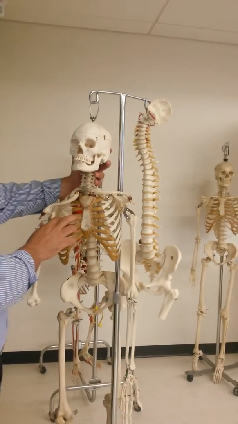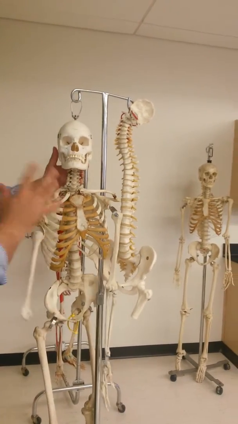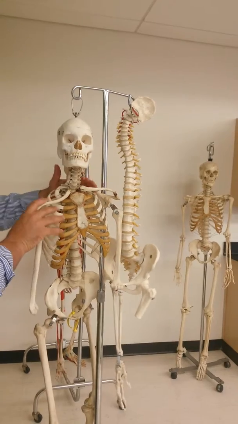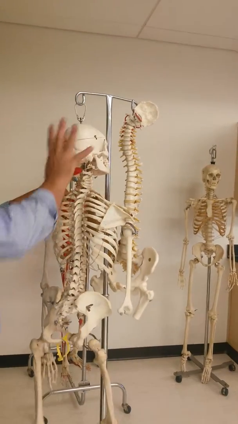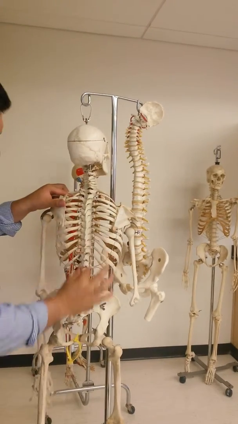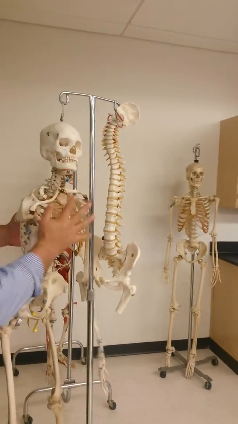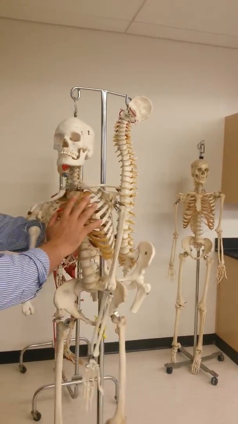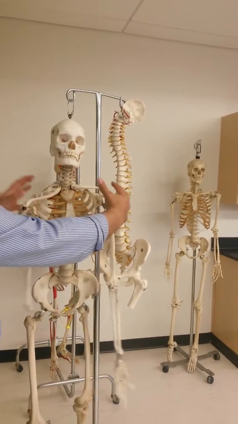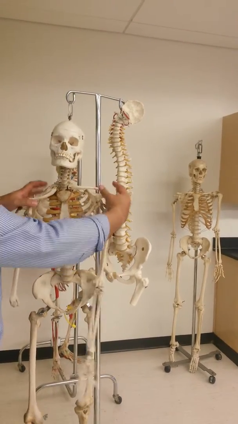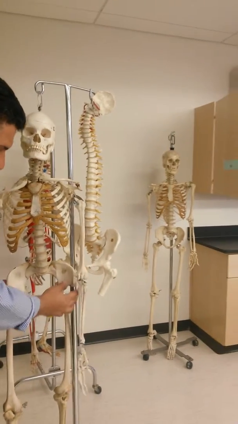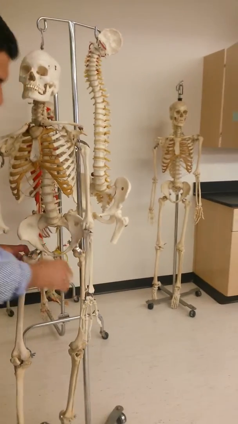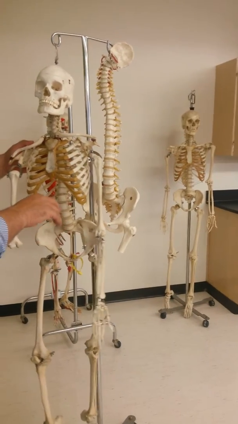So we're talking about the skeleton, and the skeleton consists of two parts, the axial skeleton and the appendicular skeleton. The axial skeleton is everything in the axis, like the skull, the vertebral column, and the thoracic cage. This is called the axial skeleton. The appendicular skeleton is anything that's appended to the axis. So like this is the shoulder girdle, this is the upper limb, and this is the pelvic girdle and the lower limb. This is called the appendicular skeleton.